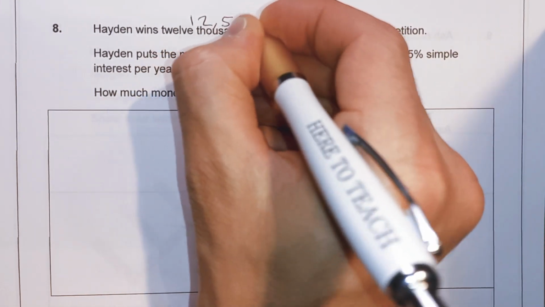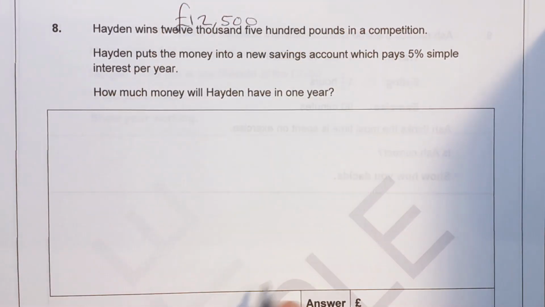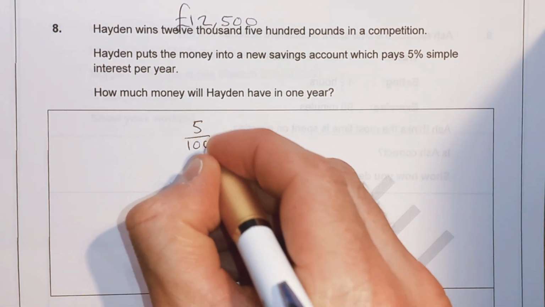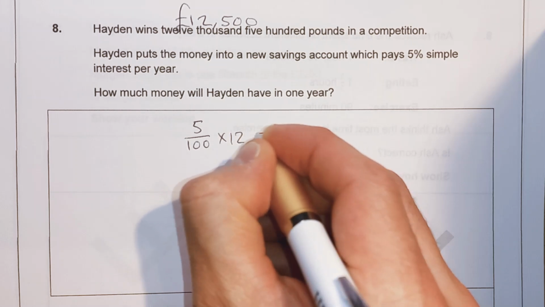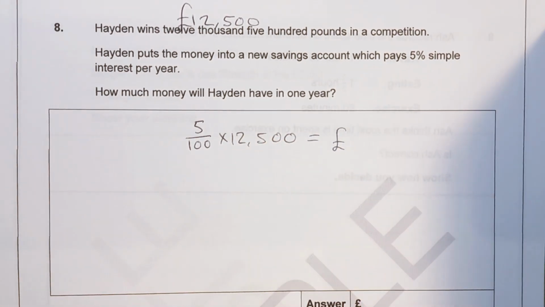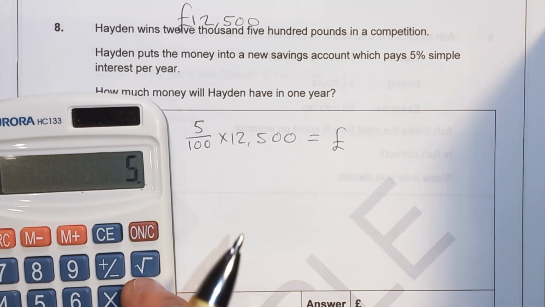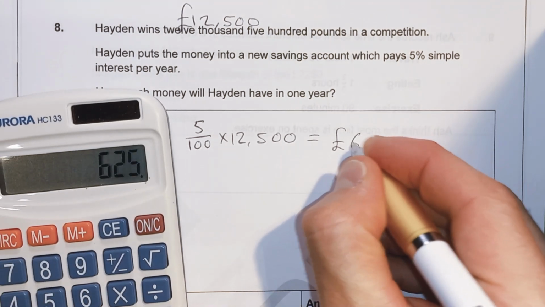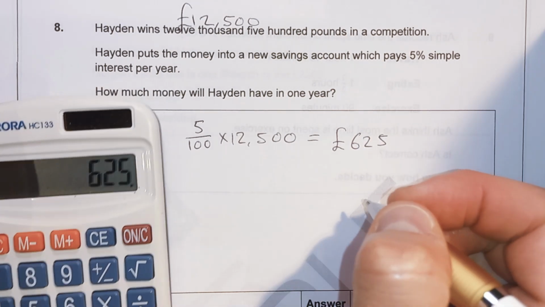Okay, and it pays 5% simple interest. So we want 5% of 12,500, which is 5 out of 100 times 12,500. That gives us £625. Okay, that's the interest he gets.